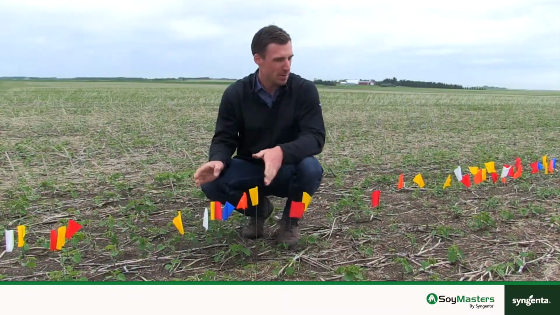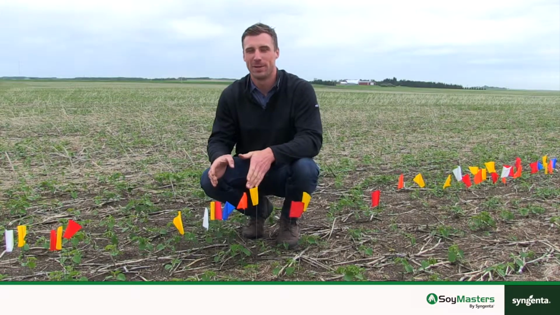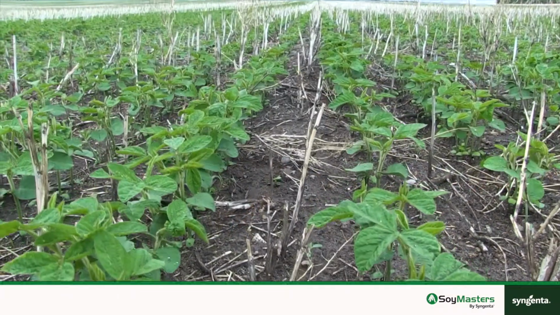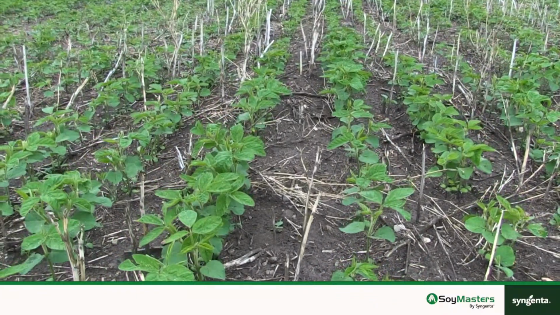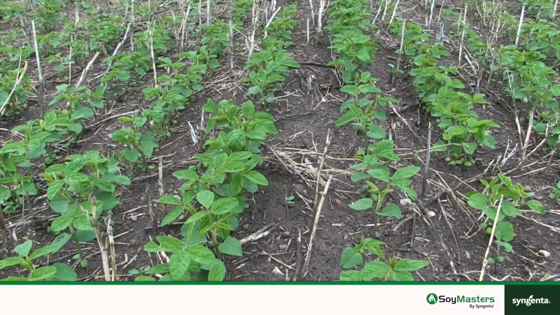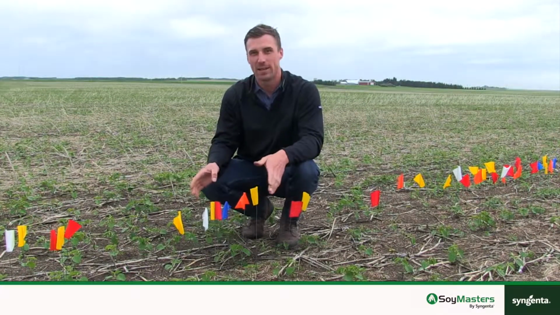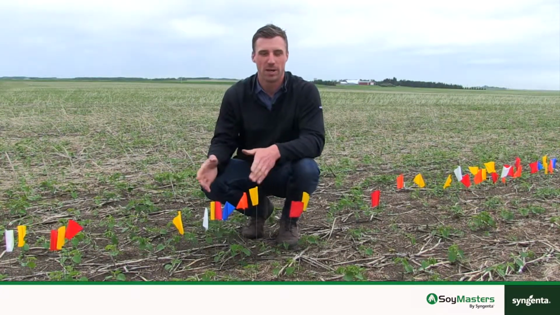So with soybean emergence, there's a lot of different factors that come into play, but one of the main ones that we're always concerned about is uniform emergence. Now, uniform emergence relies on several factors. A couple of the key factors that we're looking for are uniform seeding depth and uniform seed to soil contact.